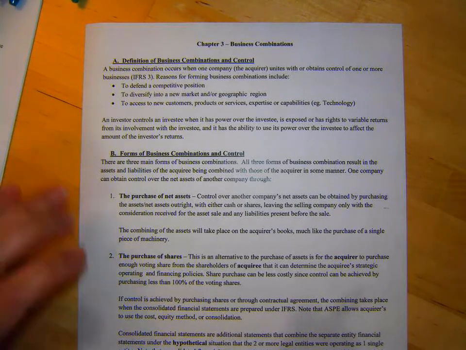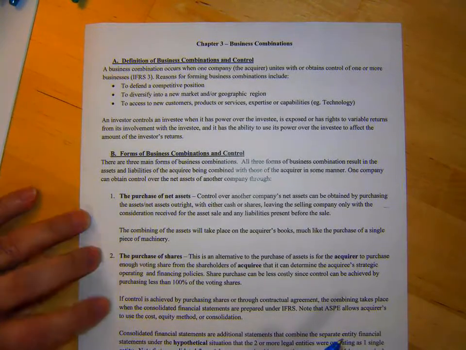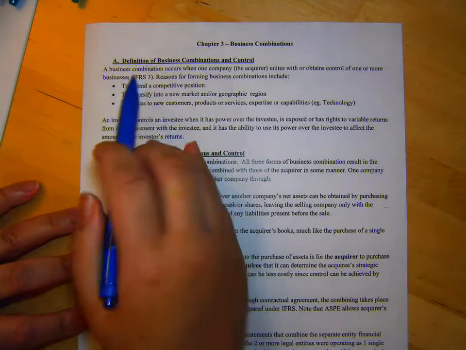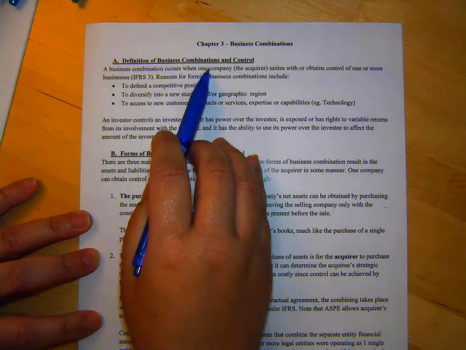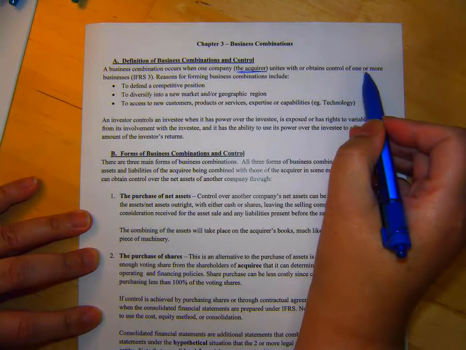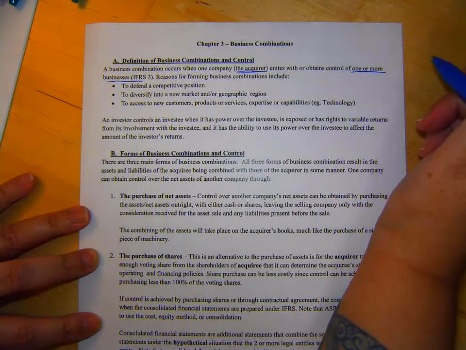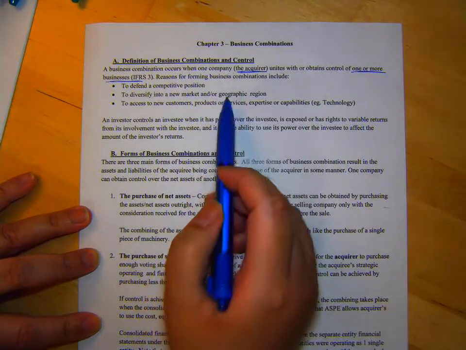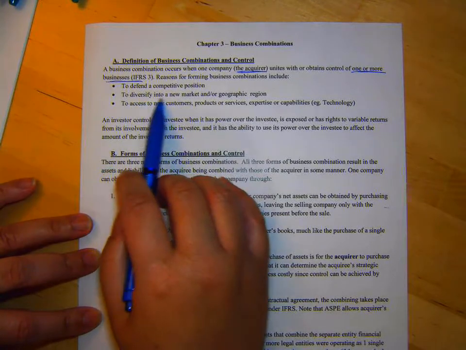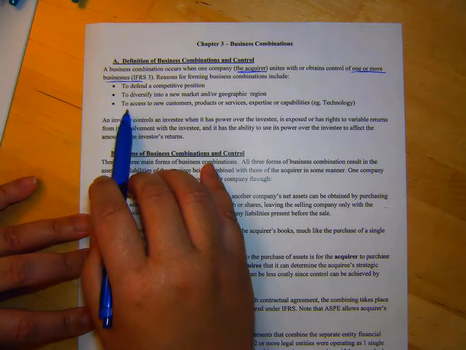A business combination occurs when one company, which is the acquirer, obtains control of one or more businesses, because you can own more than one. Lots of companies do. Reasons for forming business combinations: you can defend or expand your market share, diversify market or geographic region. You want to move into the States, like Tim Hortons did, to access new customers, products, services, expertise, or capabilities. Technology: a lot of business combinations with pharmaceutical companies, technological companies, and so on.